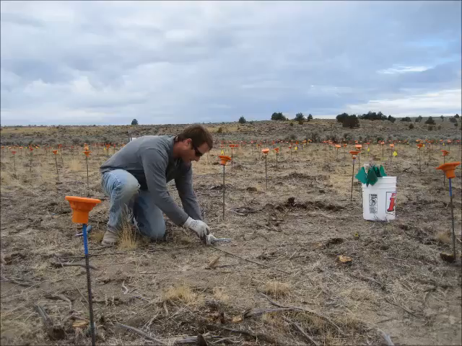Using this approach, researchers have shown that different rangeland species often take up water from different locations in the soil profile. For example, bunch grasses usually take up a lot of water from the upper soil layers, while shrubs and trees often take up water from deeper soil layers.